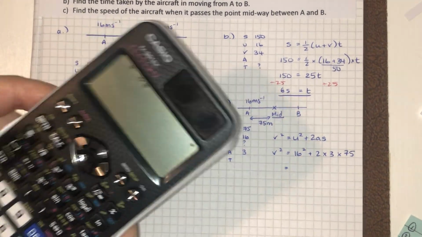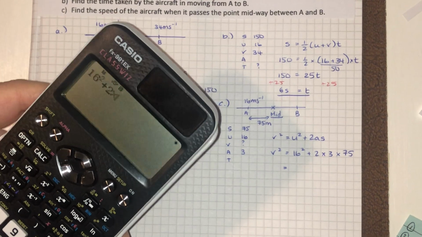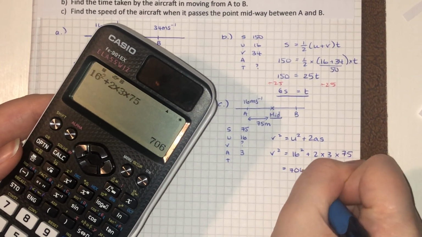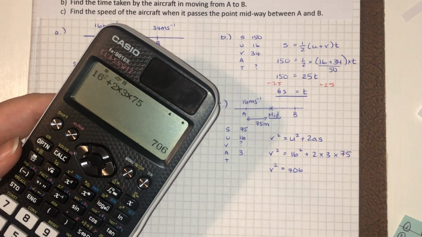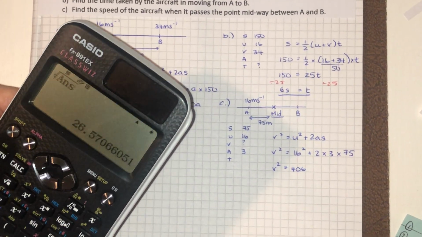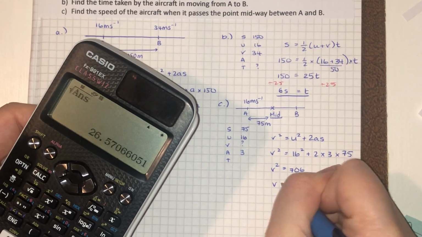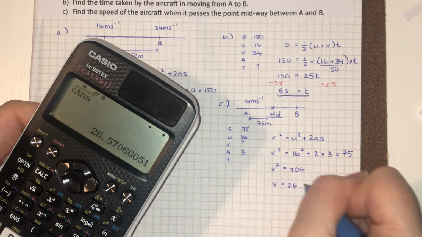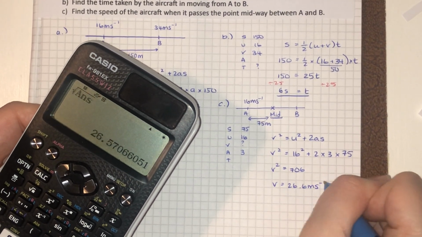Okay, 2 times 3 times 75, that gives 706. Okay, and then we need to square root it. Okay, and we're just going to round it to one decimal place. So that's going to be 26.6 meters per second to the -1.